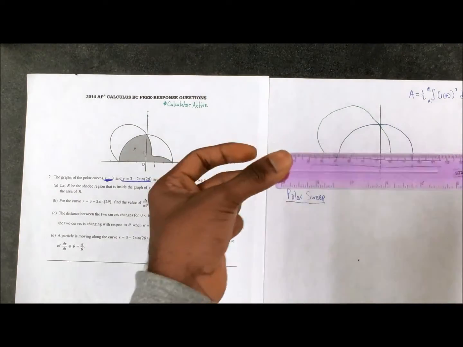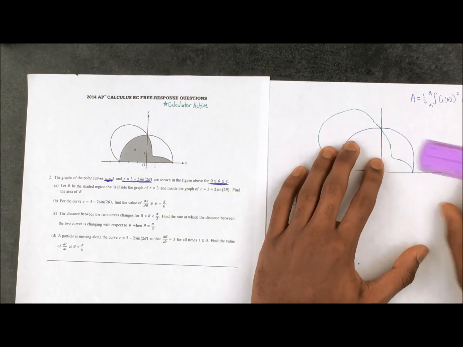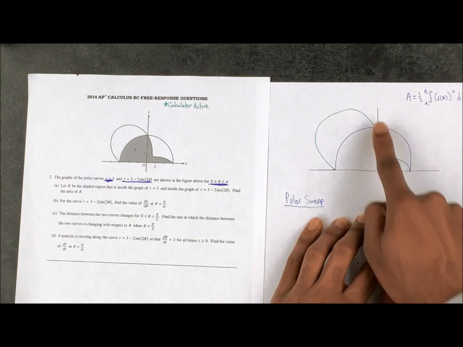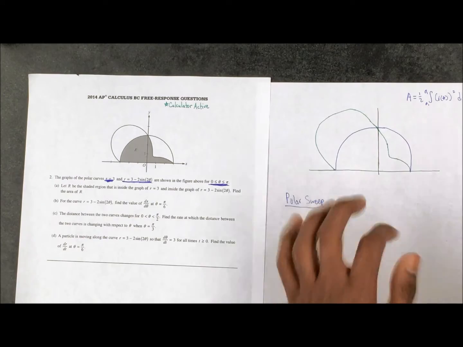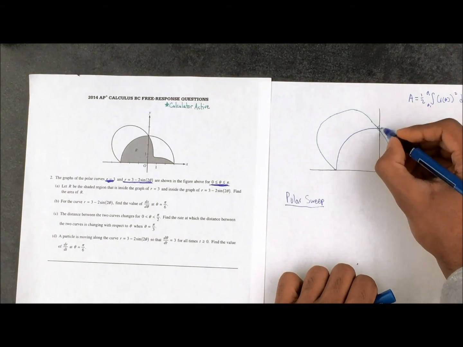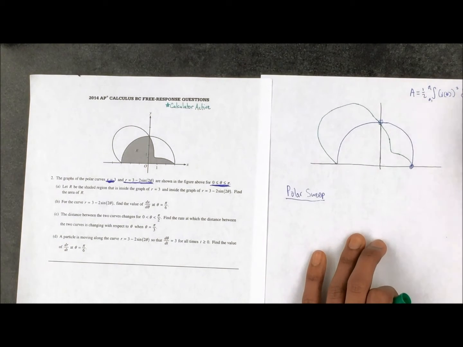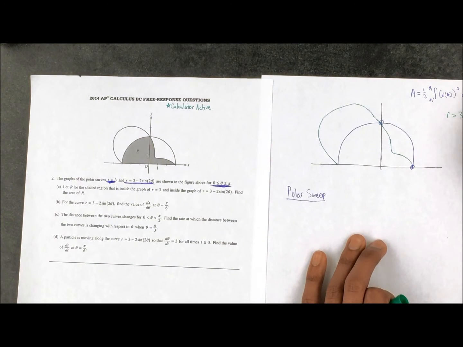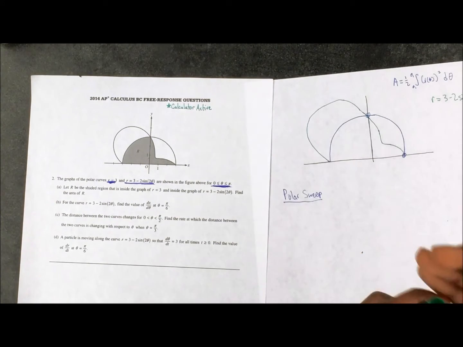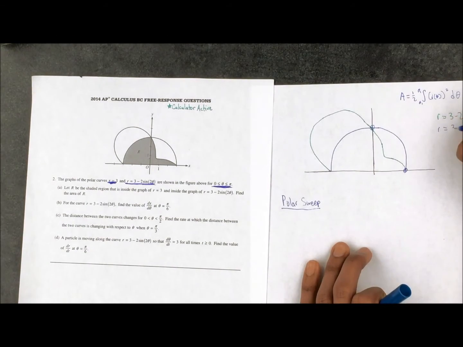So I'm going to use this ruler as my ray here. I'm going to break this up into two parts. I'm going to go from 0 to pi over 2 first, and then I'm going to go from pi over 2 to pi second. So first we'll start here at 0 and go to pi over 2. And just to clarify, the green curve is r equals 3 minus 2 sine 2 theta, and the blue curve is r equals 3, right? Okay.